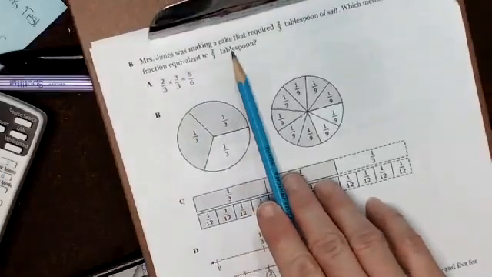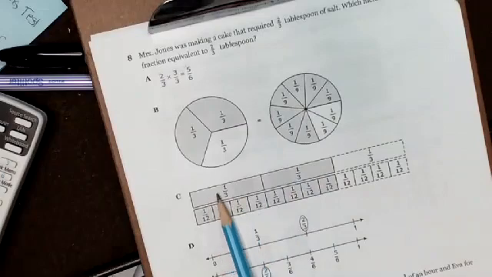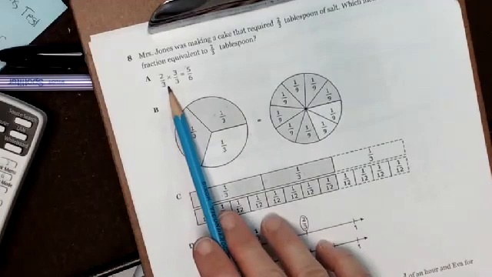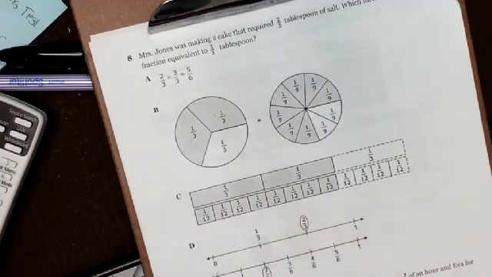To 2/3 of a tablespoon. So we're just looking for equivalent fractions. I see 2/3 here. I see 2/3 here. Is this going to be a good one? No. Why not? Because it's multiplying.